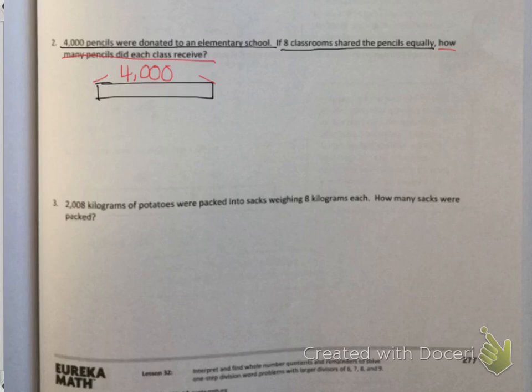So this is a grouping question. So 1, 2, 3, 4, 5, 6, 7, 8. Because 8 classrooms shared the pencils equally. It really tells me this is groups. So we have to find out how many pencils go in each classroom. So this is really a problem of dividing here. So 4,000 divided by 8. Okay. So remember, we need 8 dots, 3, 4, 5, 6, 7, 8, in order to make a group.